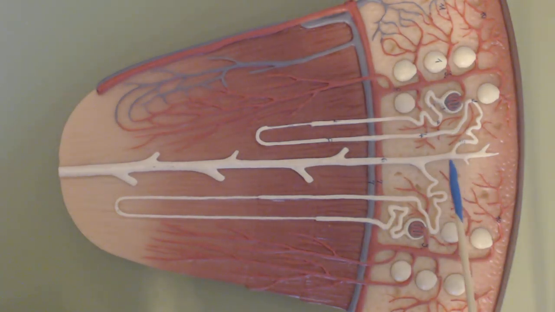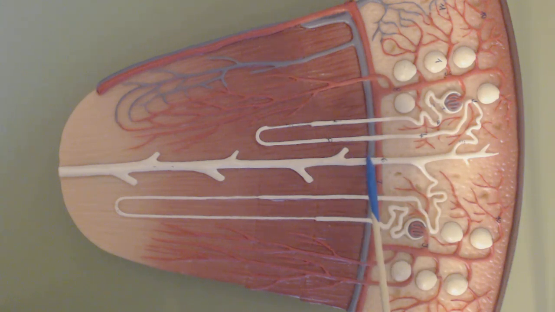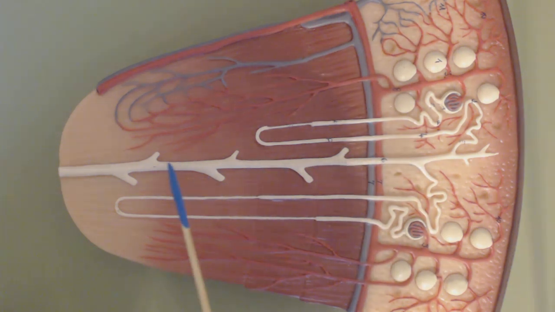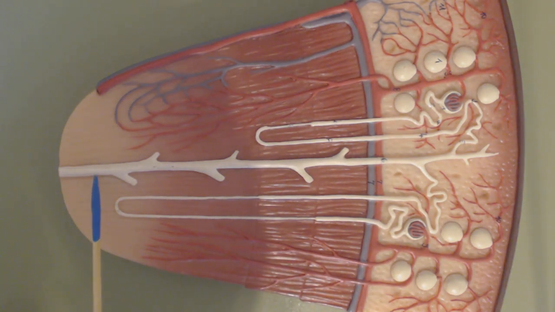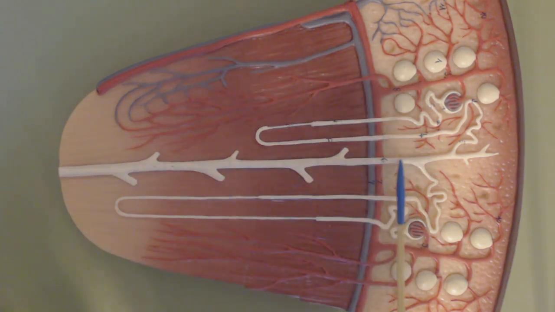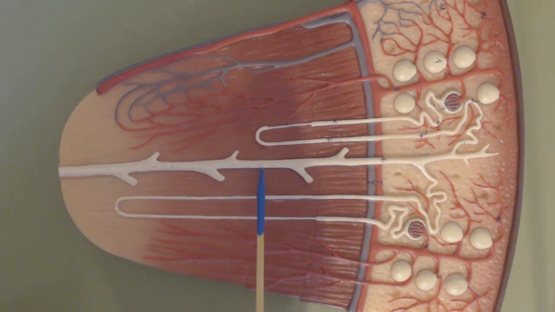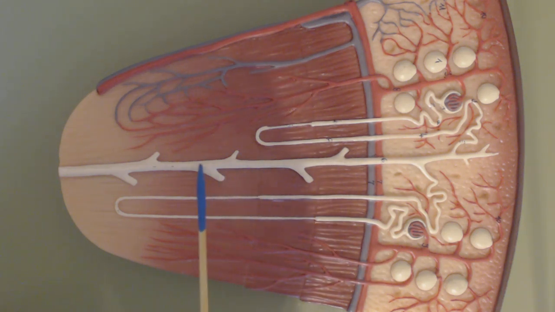The connecting tubules of the nephrons all join into one large collecting duct. This collects the filtrate from multiple nephrons and carries it down through the medullary pyramid, and then finally until it reaches the bottom here, where it gets renamed as the papillary duct. Recall that the collecting duct is impermeable to water unless ADH is present.